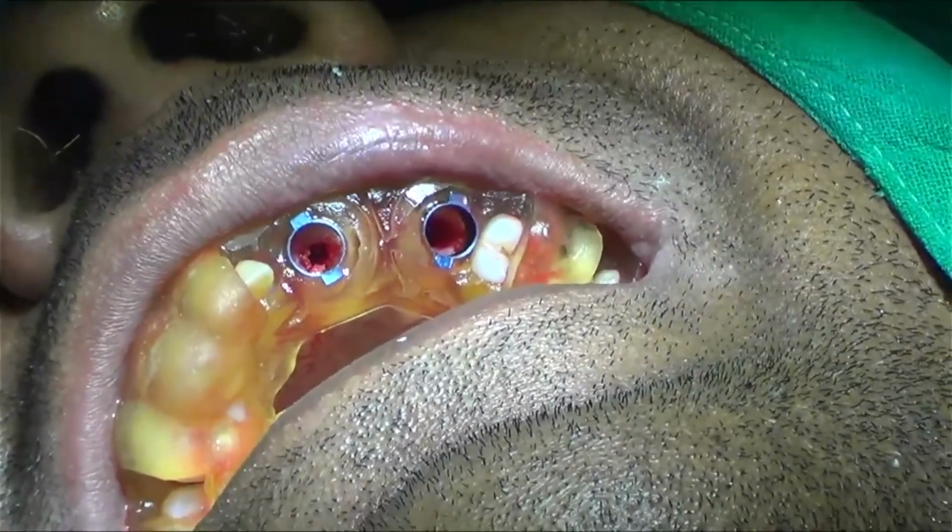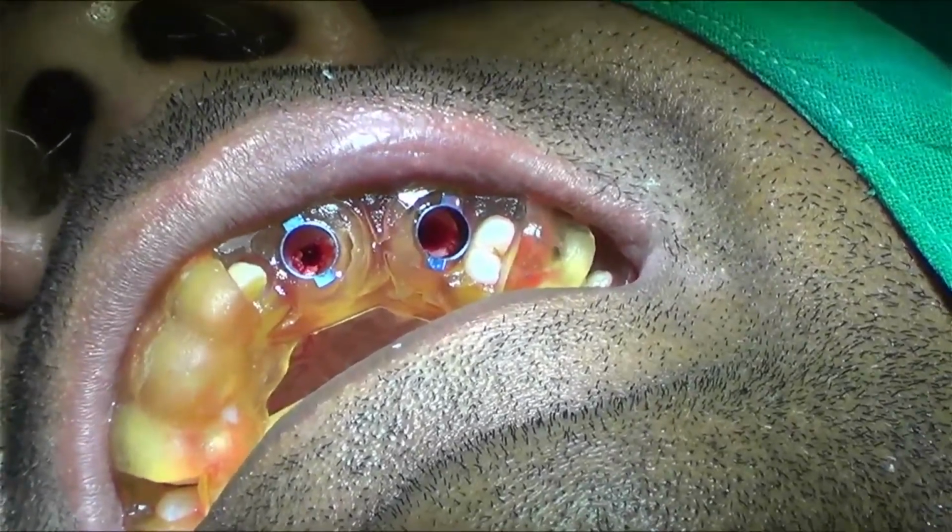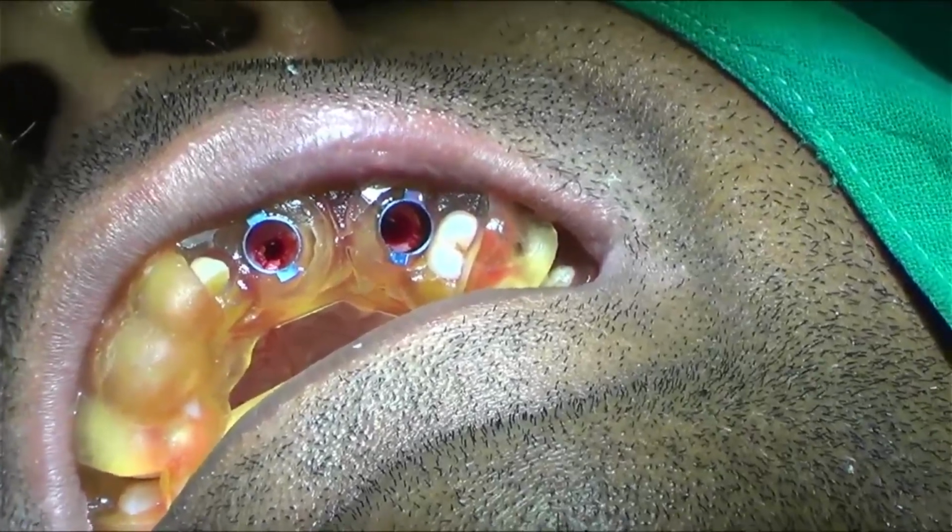It will go in that direction only, in which we have basically prepared an osteotomy.